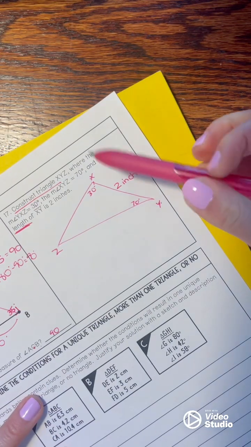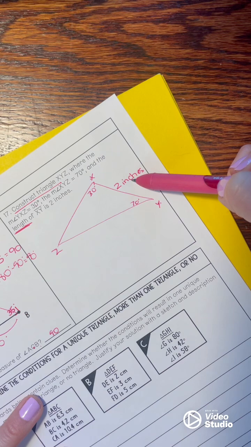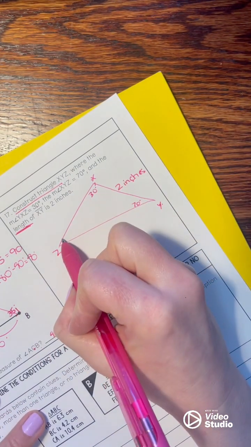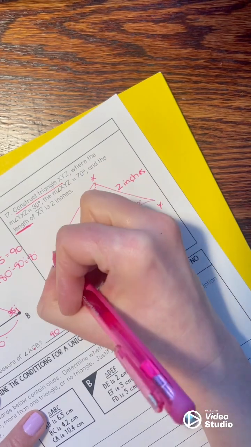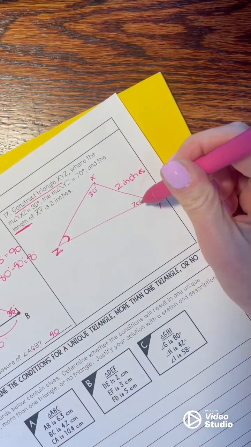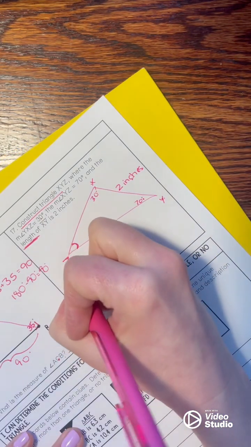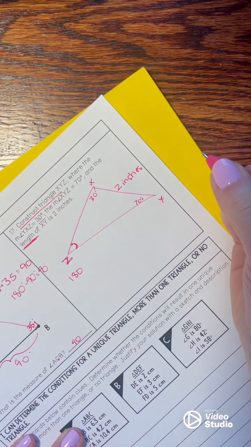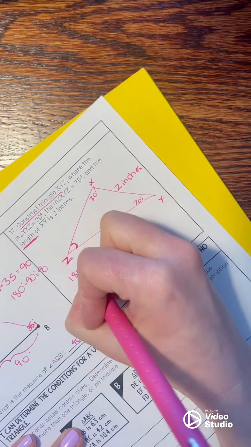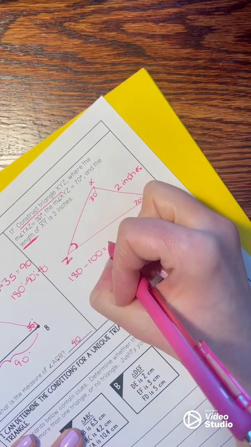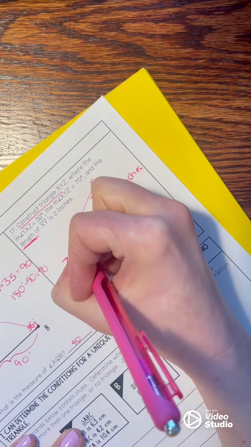I don't know why this is even relevant, but I guess we're just trying to find the angle of angle Z, the little lump right here. So we know 30 and 70, we have to find this angle. We know that a triangle is 180 degrees. We know that 30 plus 70 is 100. So angle Z must be 80 degrees.